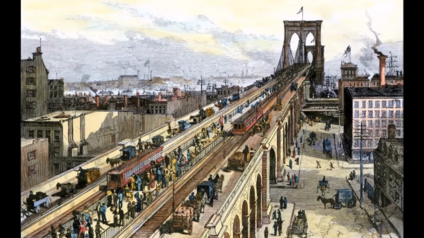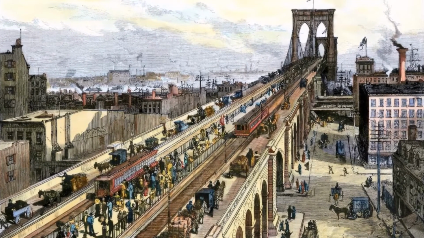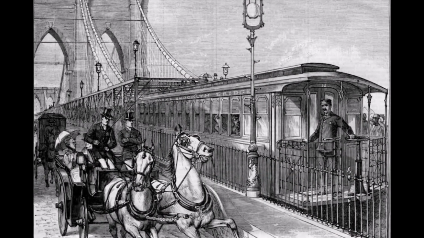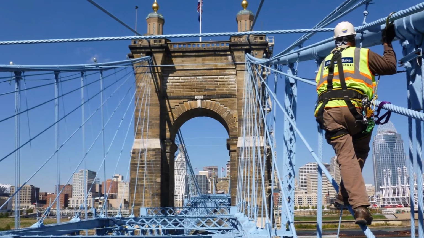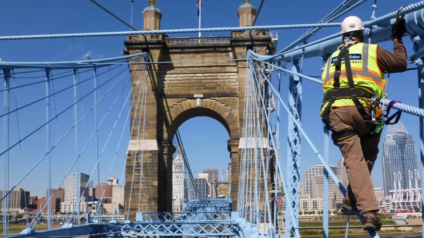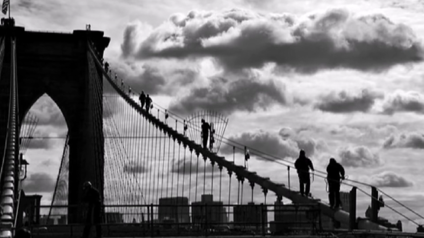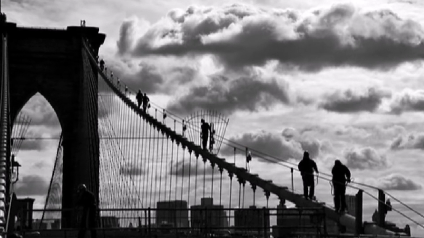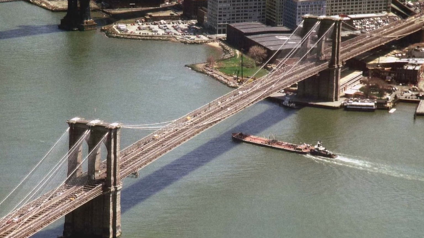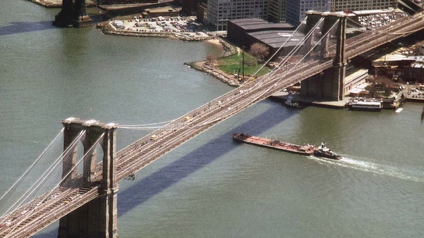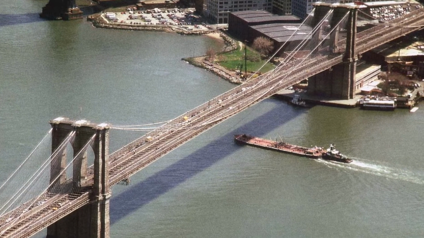37,000 people a day were using the bridge, and in 5 years, 30 million passengers a year were using the trolley trains. They inspect the bridge every 2 years. There have been 15 times that they have performed repairs on the bridge. And from 1944 to 1954, they strengthened the trusses and installed new horizontal stay cables between the 4 main cables. And since 2008 through this year, they will spend $750 million to refurbish and reconstruct the entire Brooklyn Bridge.